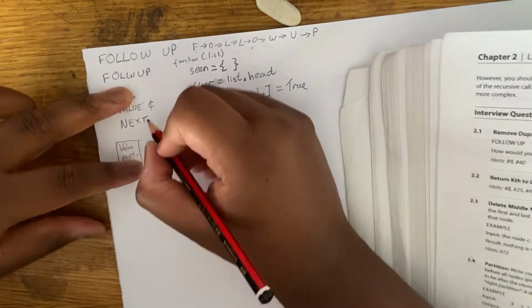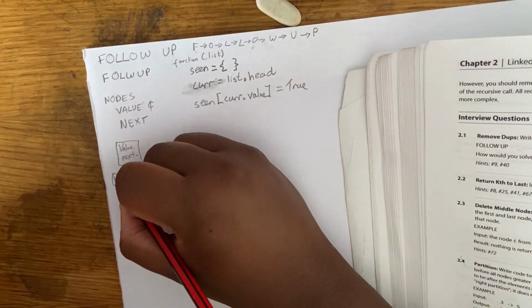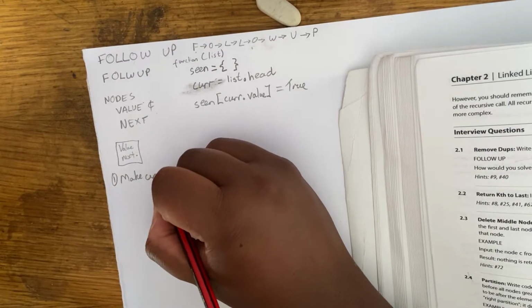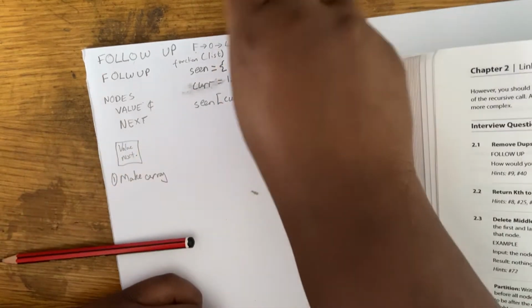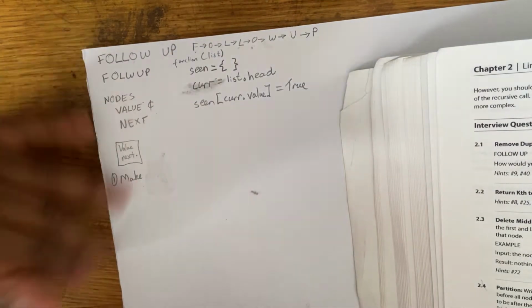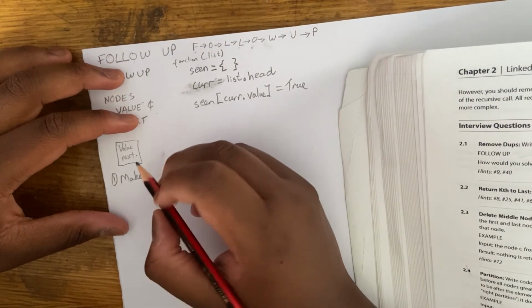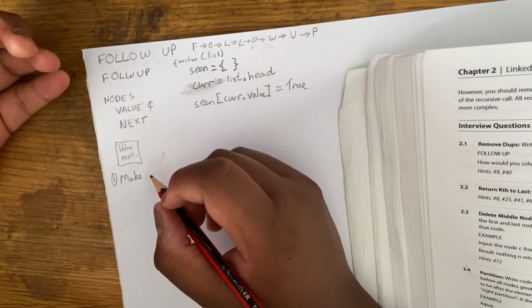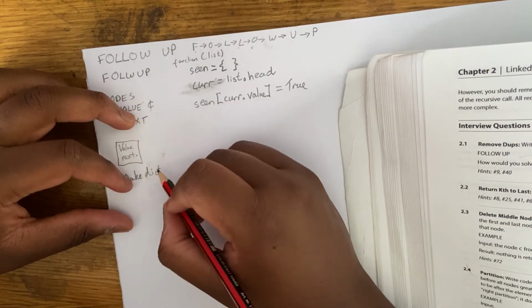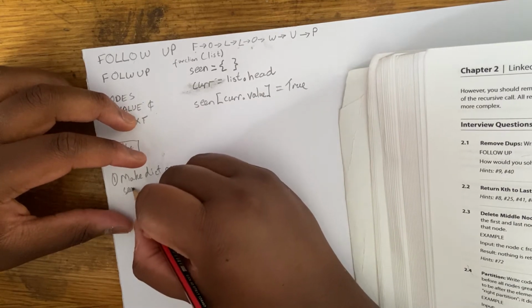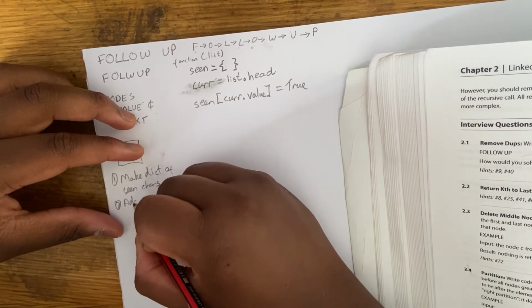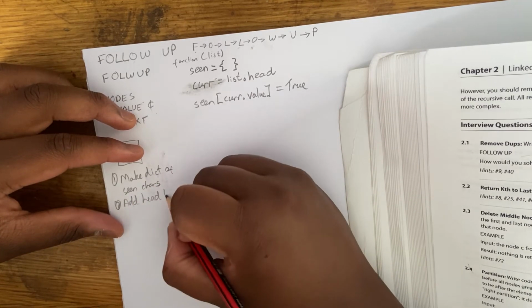Let me initialize: we make an array. It is an array, an associative one. Make a dictionary map, a dict of seen chars. Add head letter.